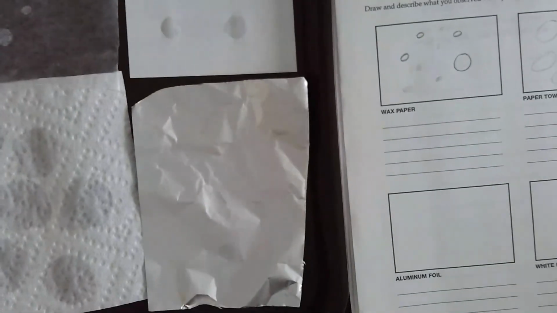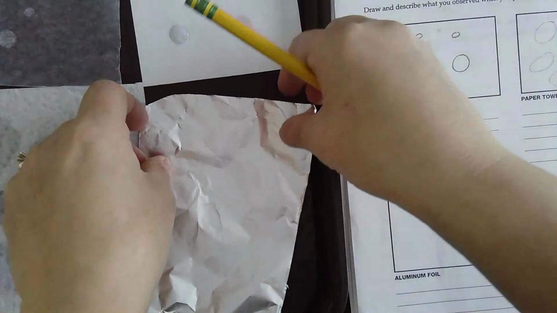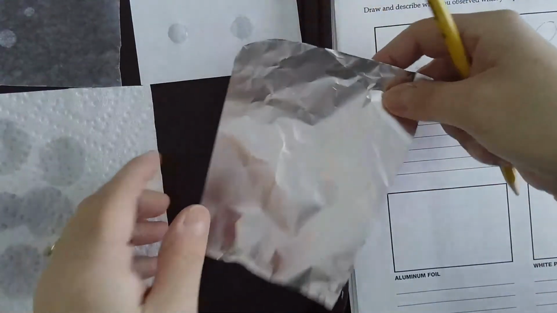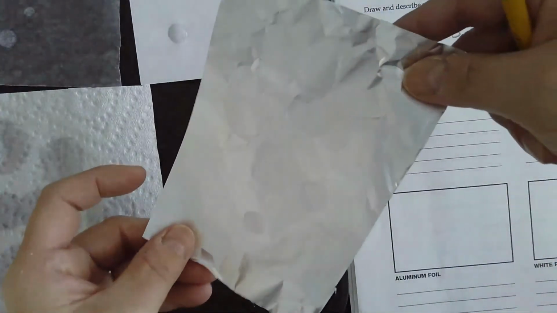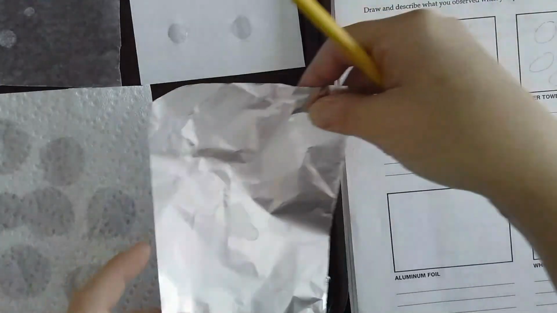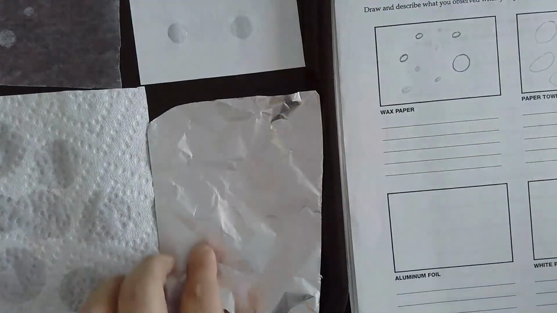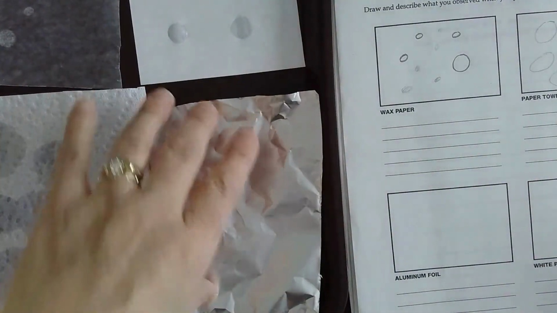Okay, then we had our aluminum foil, and our aluminum foil's right there. When we take a look at that, the water is still there on it. It's definitely moving around, but it's staying on the aluminum foil itself.